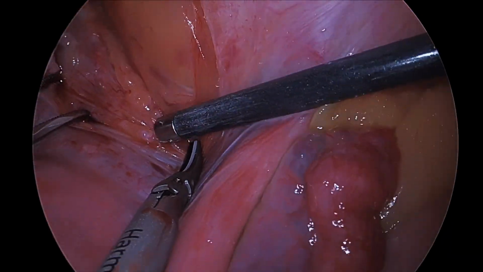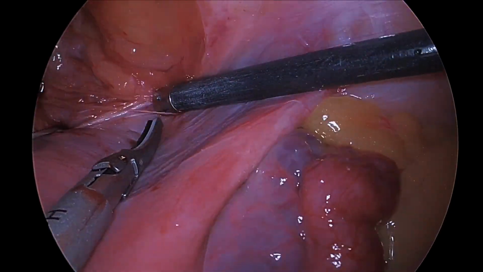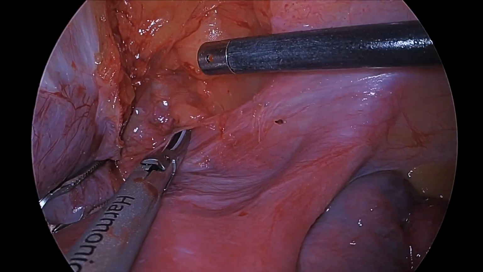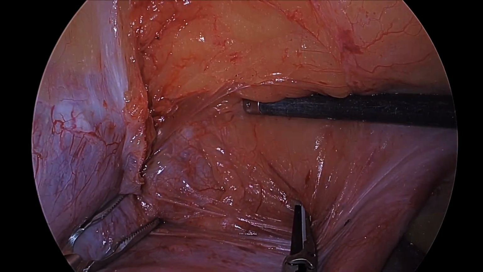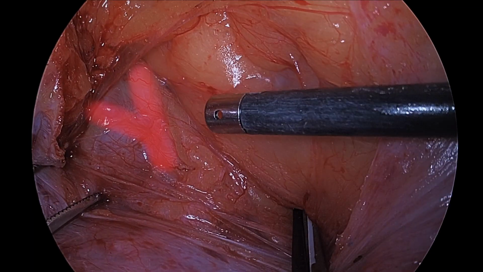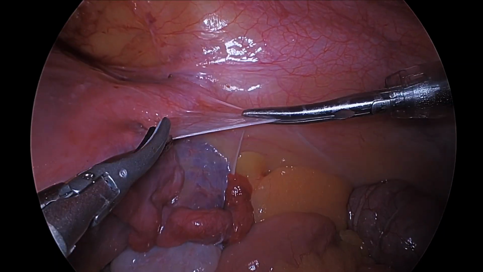Due to the patient's BMI of 35 with a central distribution and significant vascularity as expected in a 9-week gravid uterus, the anterior approach was abandoned. However, the internal iliac artery was identified with a tortuous branch of the uterine artery. A lateral approach was then undertaken.